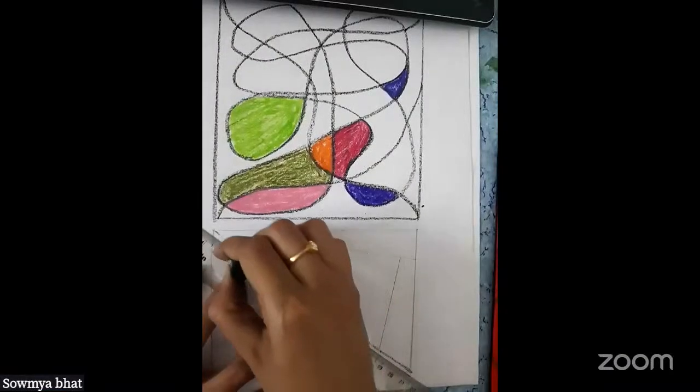The same way you're going to do. Once you draw this, highlight it with the black oil pastel. Then draw all the lines with the black pastel and fill it with different oil colors. So try to finish this and this. That will be your assignment.